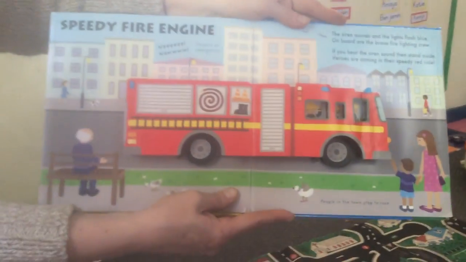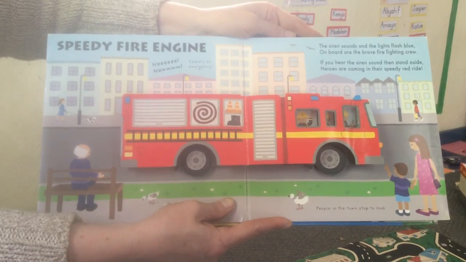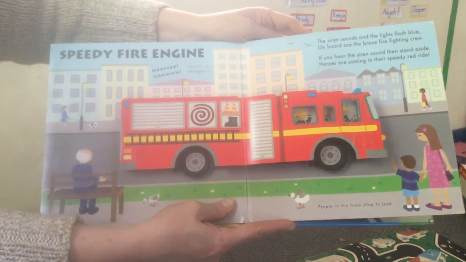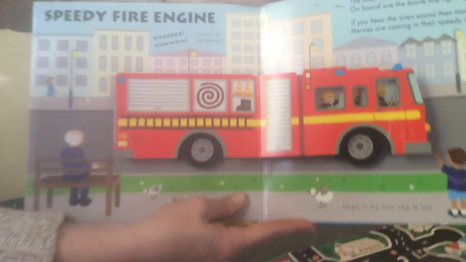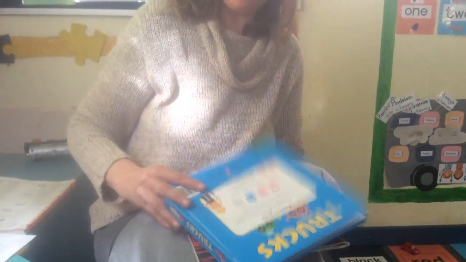Oh, emergency vehicles. Wow, the red one. Look at that, the fire engine. The emergency vehicle, that's it. Good. So those are all your trucks and lorries that we get.